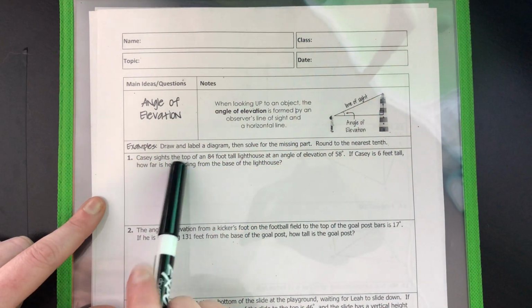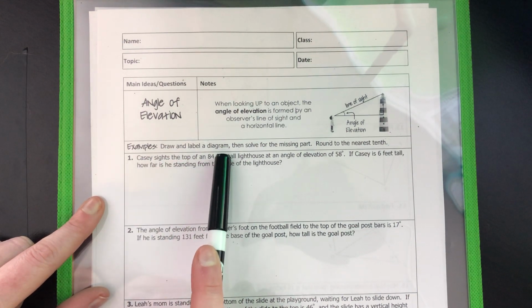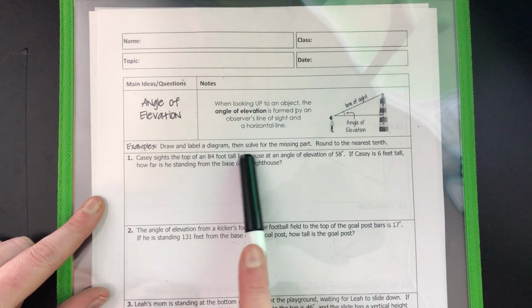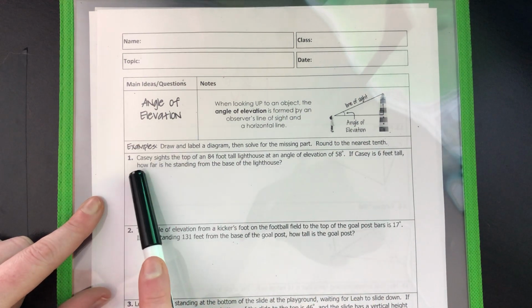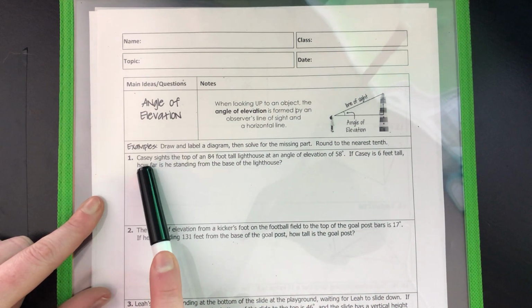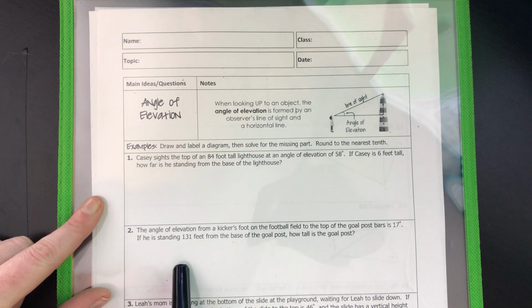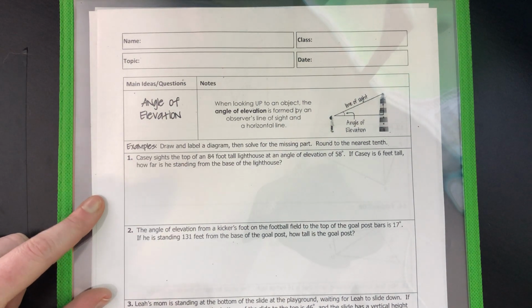It says, draw and label a diagram. Important. Then solve for the missing part, round to the nearest tenth. I'm going to work out number 1 and 2 with you, have you try 3 and then show you what it looks like, and have you try 4, and do a similar process with angle of depression.